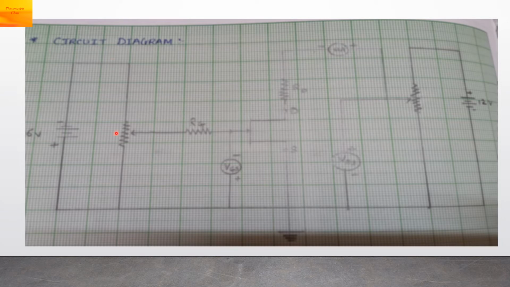This is the circuit diagram with two supply voltages. This is VGG and this is VDD. Then there is a rheostat to vary the VGS voltage. This is the gate resistor. This is the FET. Here there is a drain resistor.